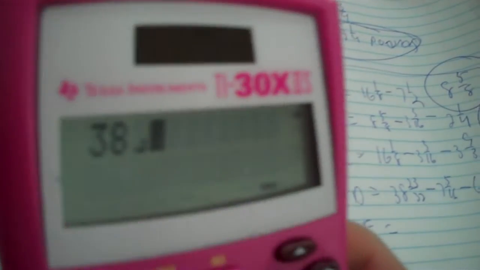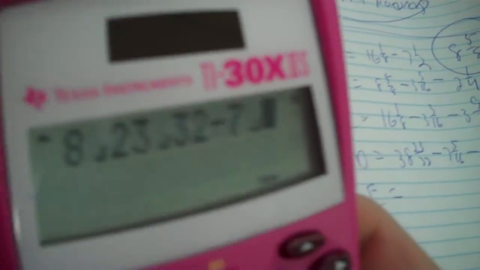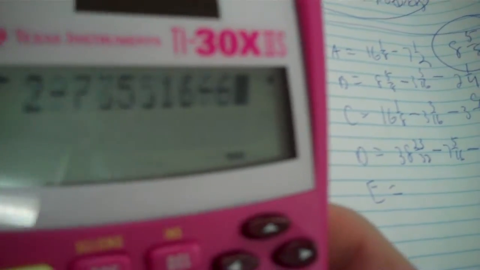Okay, then D. Nothing much about D, so look on the other end, the parallel end, 38 23/32, and I can subtract from that. But D isn't as long as that, so from here I'm going to subtract 7 and 5/16. Then I also need to subtract from here to here. Now you don't see it there, keep looking. Here to here, 6 and 15/16. So 38 23/32, minus 7 5/16, minus 6 15/16. 24 and 15/32.